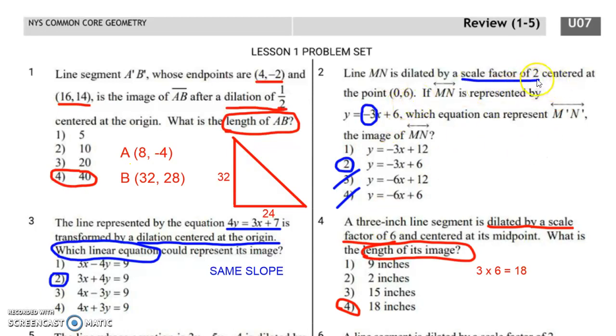For this case, it gives us a scale factor of 2, which means we're multiplying things by 2. However, it tells us that it's centered at the point 0, 6. 0, 6 happens to be the y-intercept. If the center of dilation is on the line, that means that line doesn't change position. In other words, it's the same exact line.